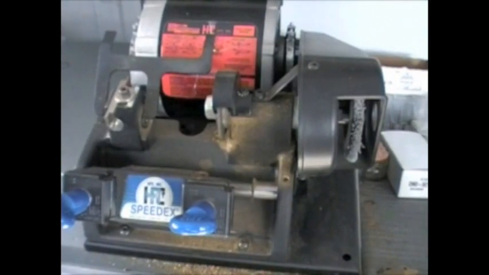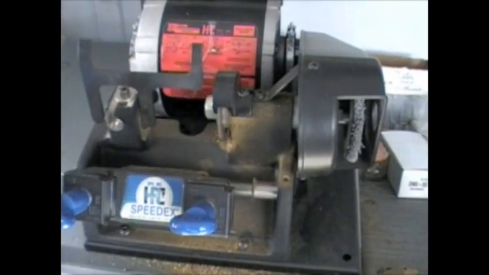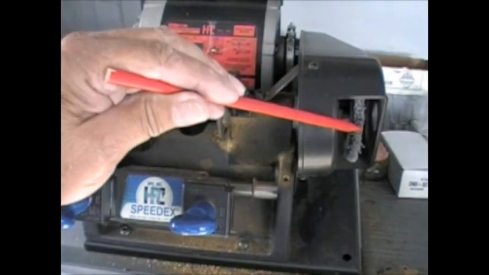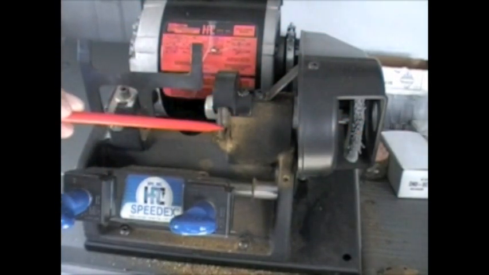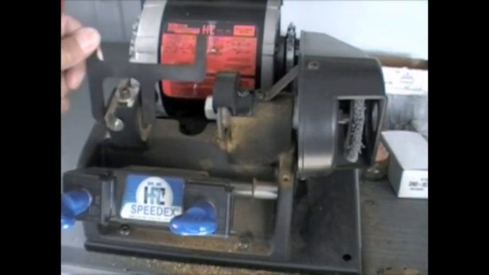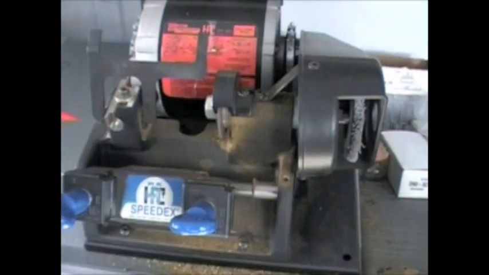Okay, so we're going to go over the basic parts of a key duplicating machine, and you're going to find basically these same parts on most key duplicators. Again, this is the HPC SpeedX. It has the motor, the belt guard, the deburring brush, the cutting wheel. This is the key gauge, and I'll show you how to use that in a minute.